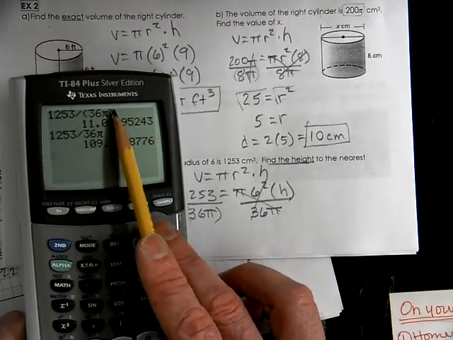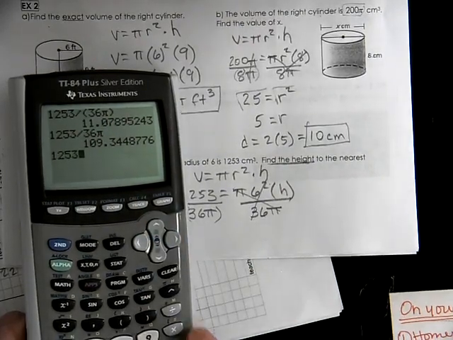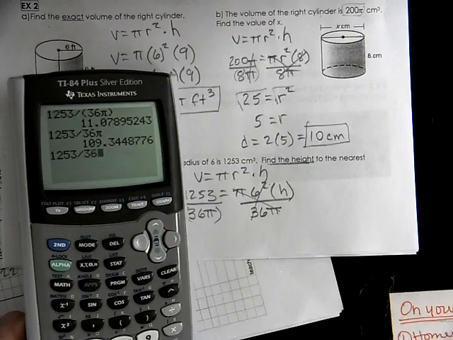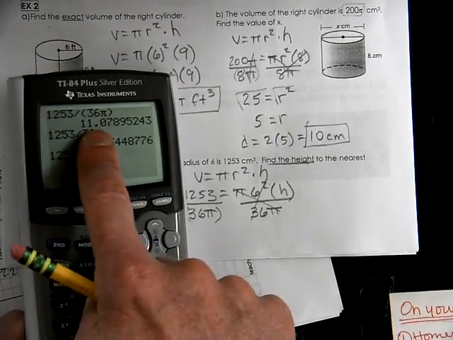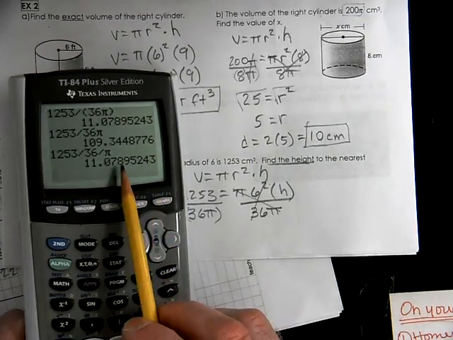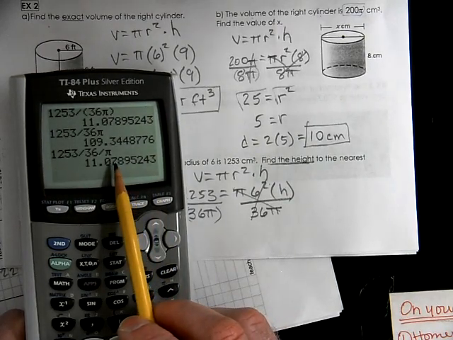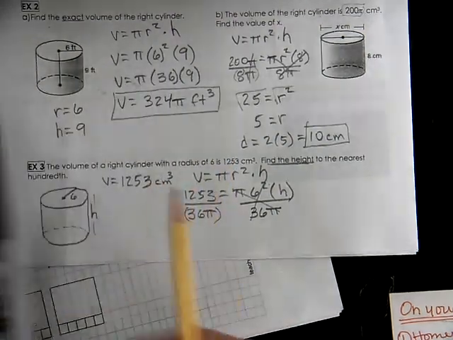You want to divide by the complete amount. One way you can always work around that is divide by 36, then also divide by pi, and I expect to get 11.07. And we would round that up to 11.08 because the third number is 5 or bigger.